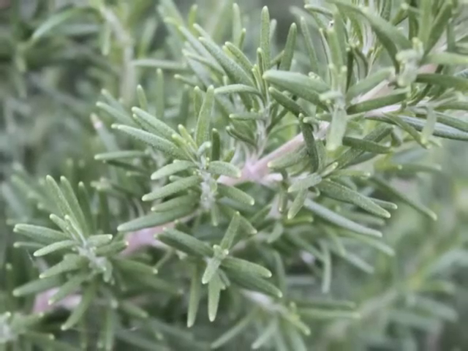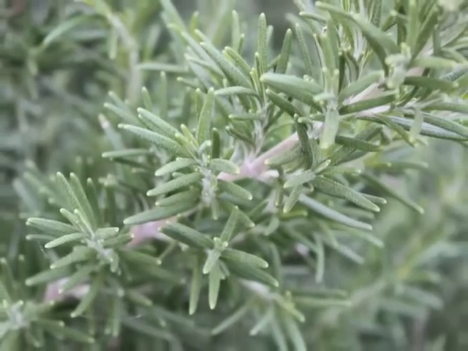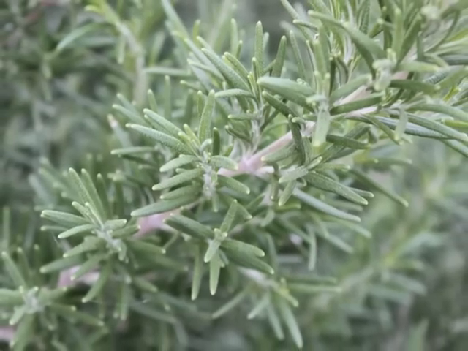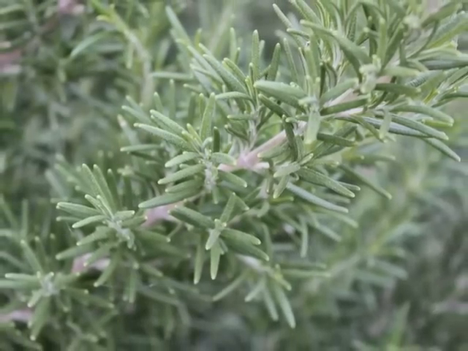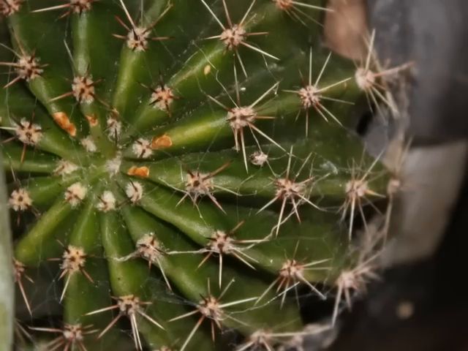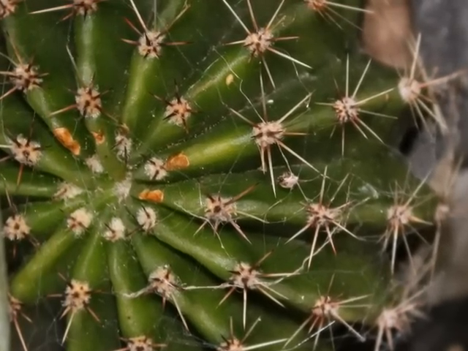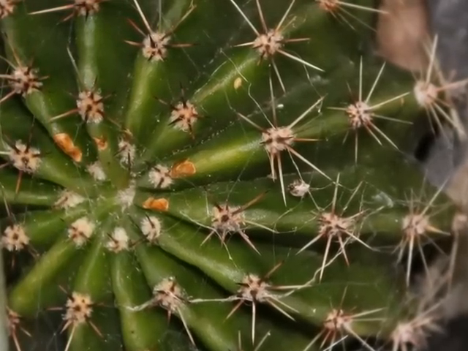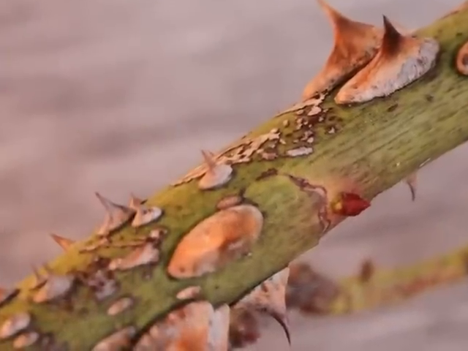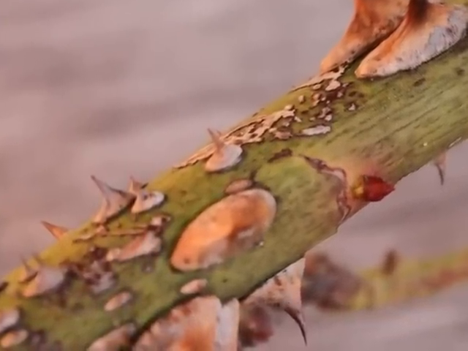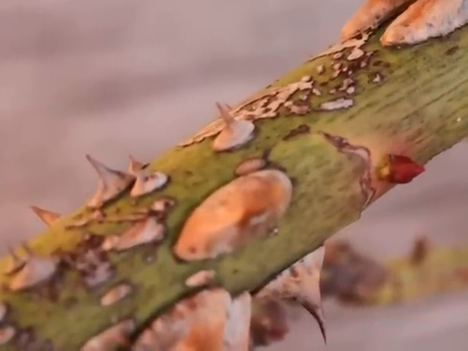Some plant leaves are very small and tough. Plants with these leaves generally can survive living in a sunny position. The thorns on cactuses protect the plant from attack by animals. These spines are actually modified leaves. The thorns that you see on roses and other plants are actually modified branches.